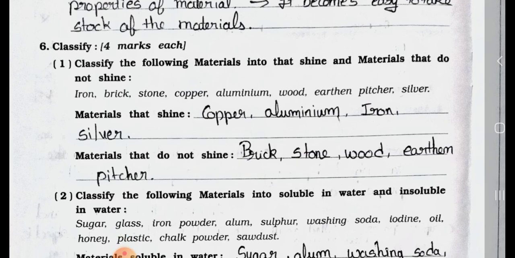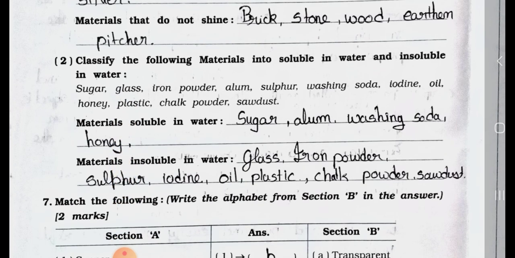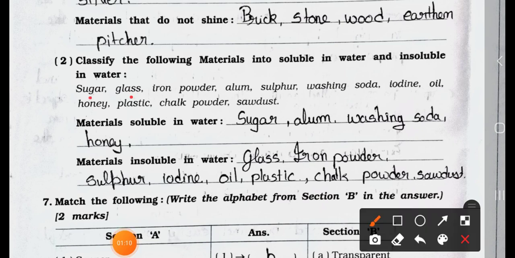Now see the second number. Classify the following materials into soluble in water and insoluble in water. Now see, first of all we will see the materials given: sugar, glass, iron powder, alum, sulfur, washing soda, iodine, oil, honey, plastic, chalk powder, and sawdust. Now see the materials soluble in water are sugar, alum, washing soda, and honey. And materials insoluble in water are glass, iron powder, sulfur, iodine, oil, plastic, chalk powder, and sawdust.